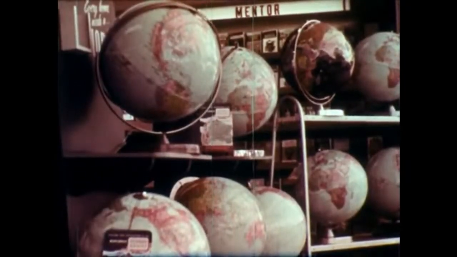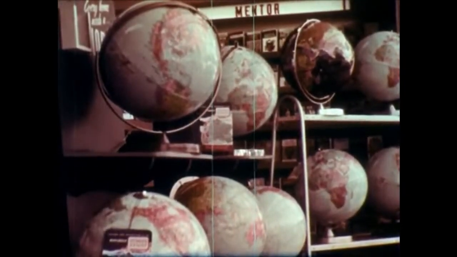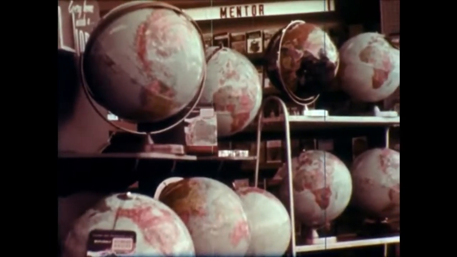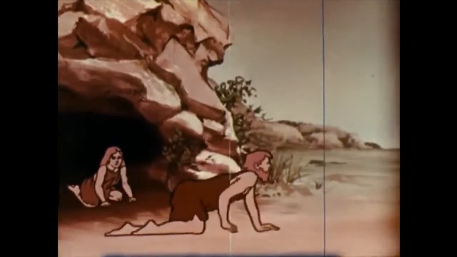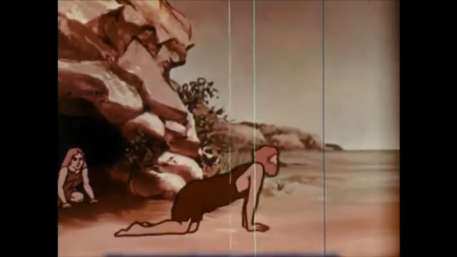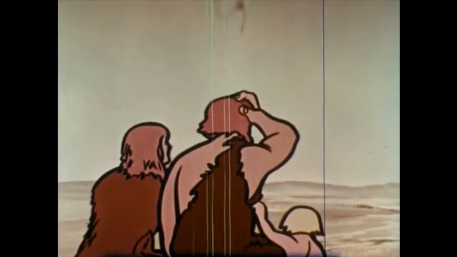But how do we know that the actual shape of the earth may be shown by a globe? How do we know what the earth's shape really is? Let's see. Many thousands of years ago, early man looked at his world. He thought perhaps that it ended at the horizon. He may have asked himself, is the world flat, and does the horizon mark the falling off place?